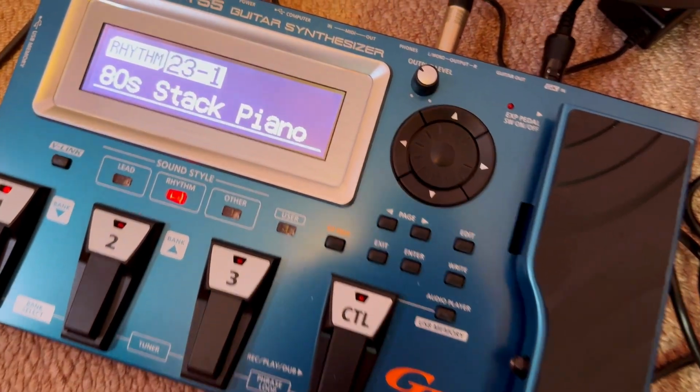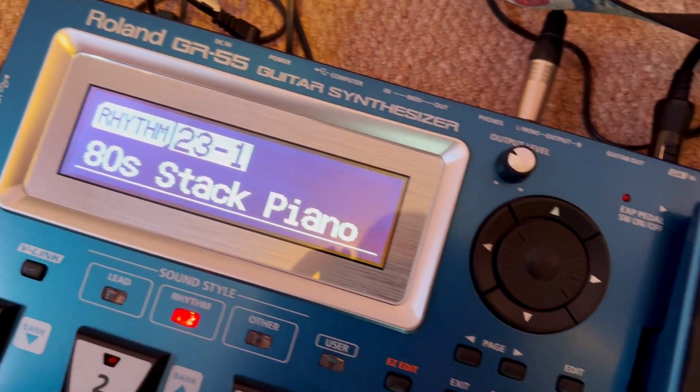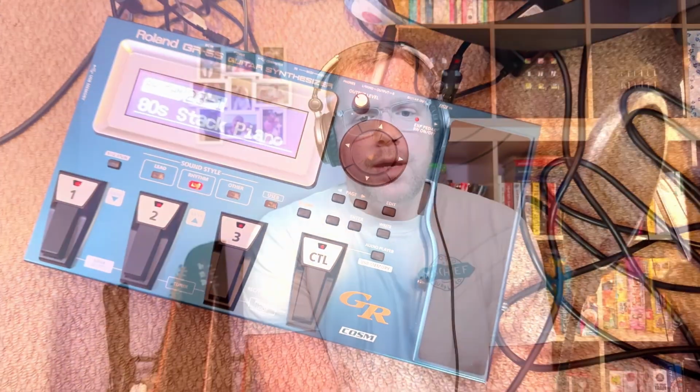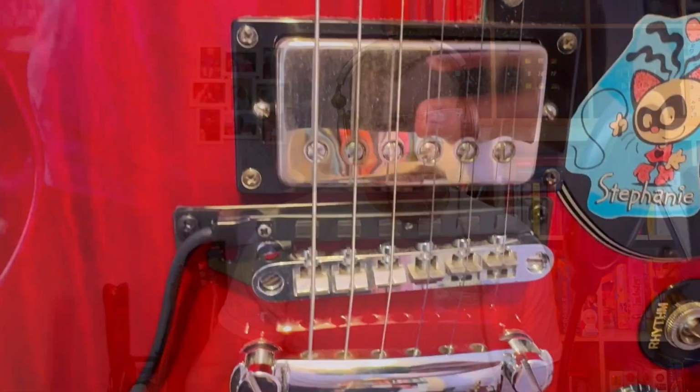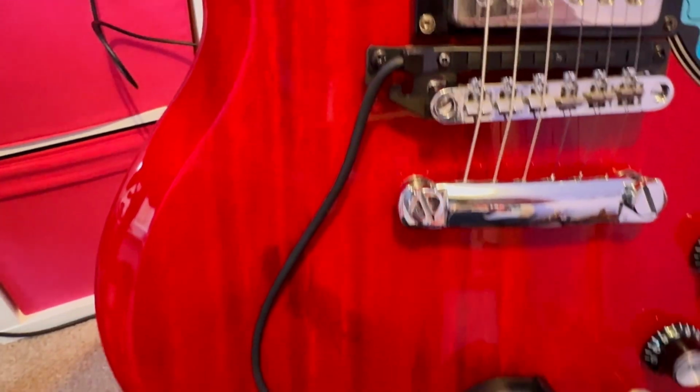The synthesizer pedal that I use is the Roland GR55. I've only recently got it. I'm still playing around with it, but it's got loads and loads of different sounds. It connects to the guitar using a separate pickup, which separates every single string out rather than having it all as one pickup, which is quite weird.